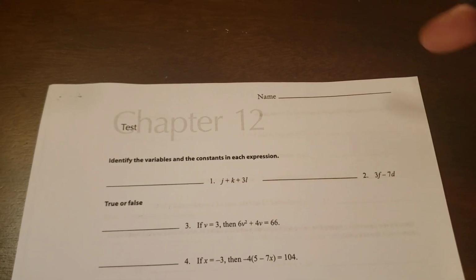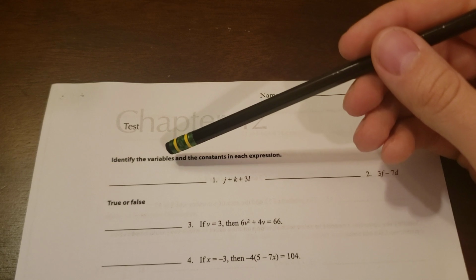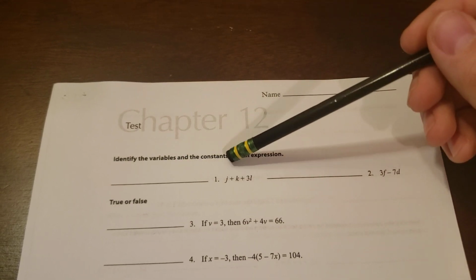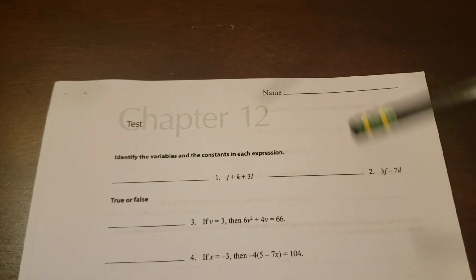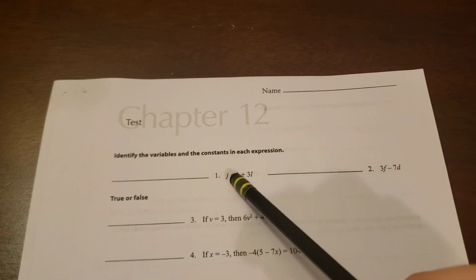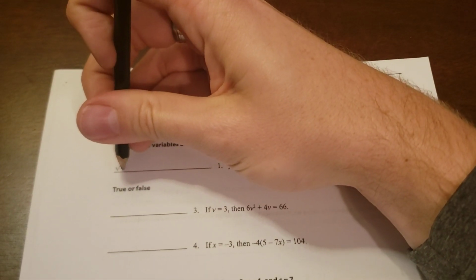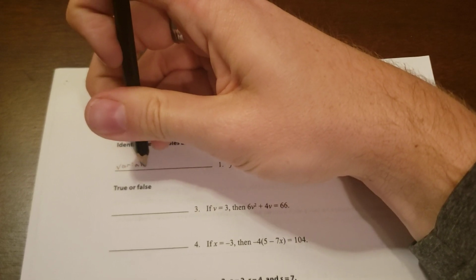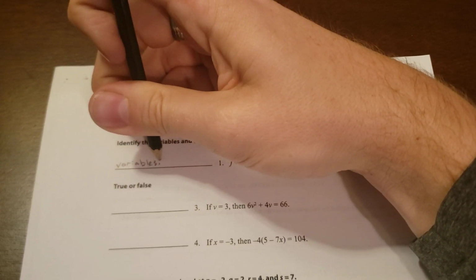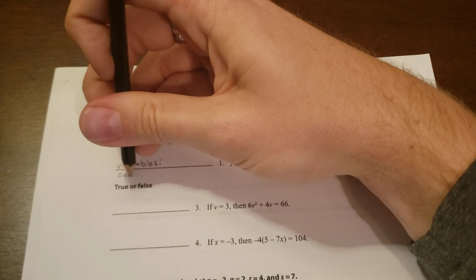All right, first one. We are identifying variables and constants in each expression. So I'll just go through number one. What I mean is I would like to see variables and constants.